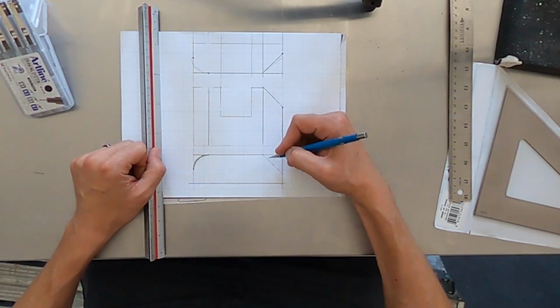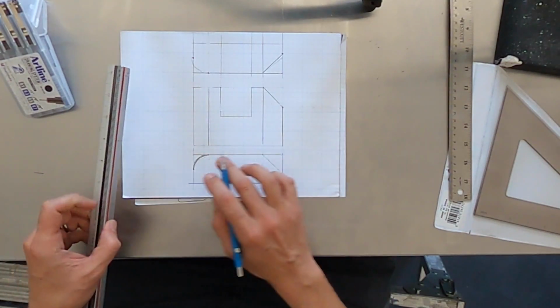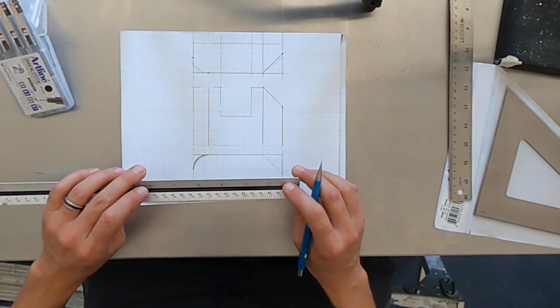All right, so now we've got the flat side drawn here. Let's go ahead and project out and do the sides.